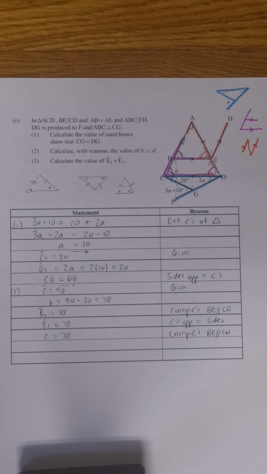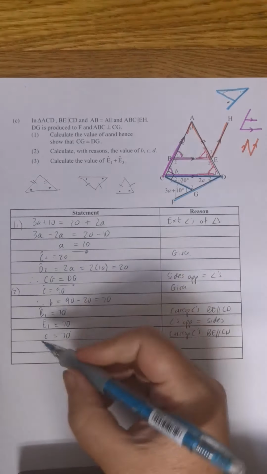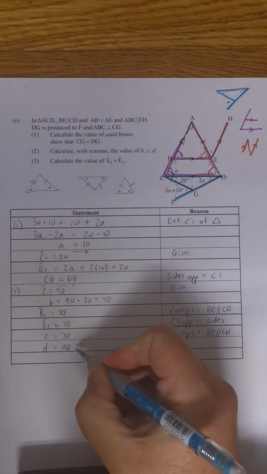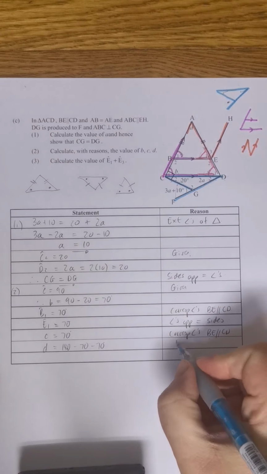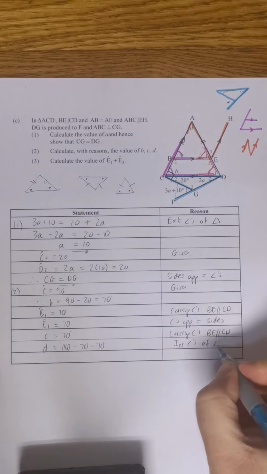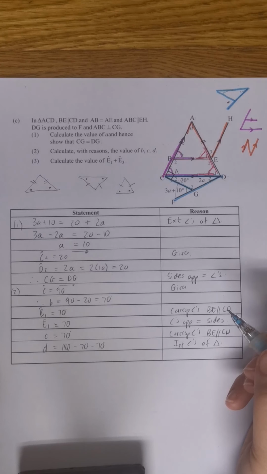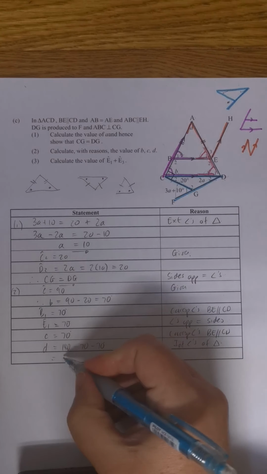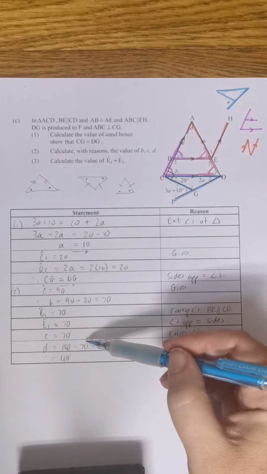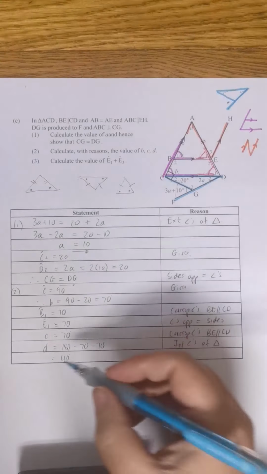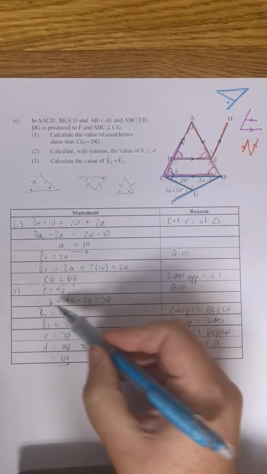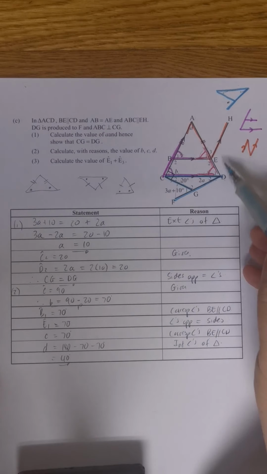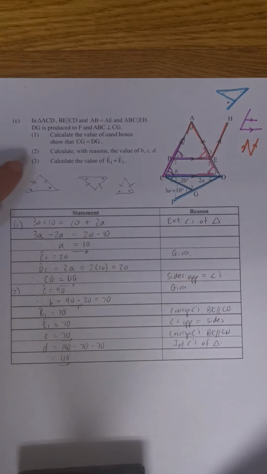Now I can work out D with interior angles of a triangle. Small d is going to be 180 minus 70 minus 70, interior angles of a triangle, and that gives me what? This is 140, so 180 minus 140 gives me 40. I hope I'm right now. So that's D solved. We solved B, and we solved C, yes we did. So all of that is done.